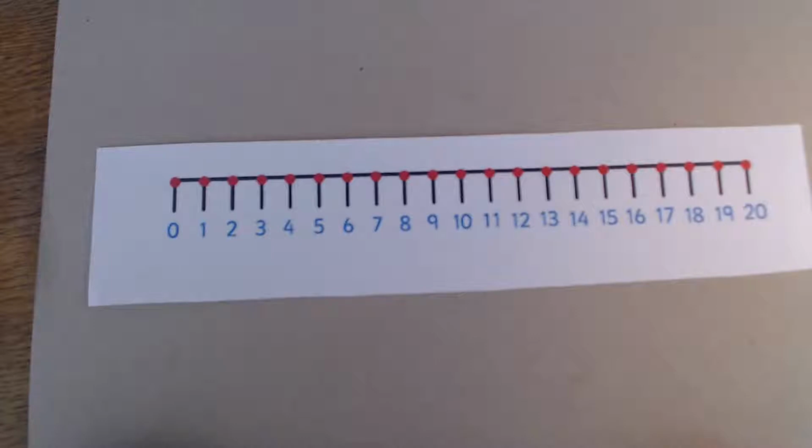Okay, answers coming in. Well done. Okay, quite right. So now, if we were starting on number 19 and we had to take away 7, where would my first jump take me? If I'm going to count backwards 7, what number would I be on after my first jump?